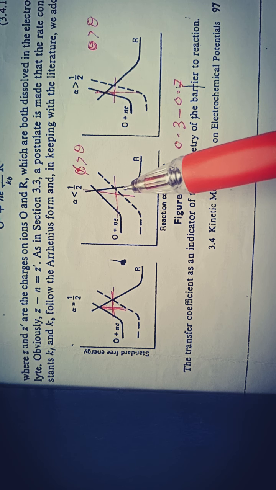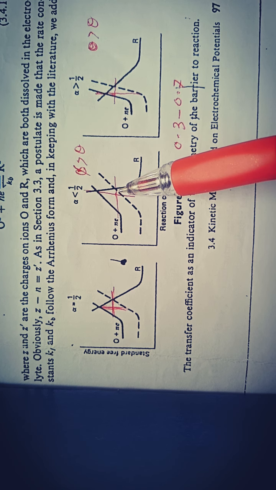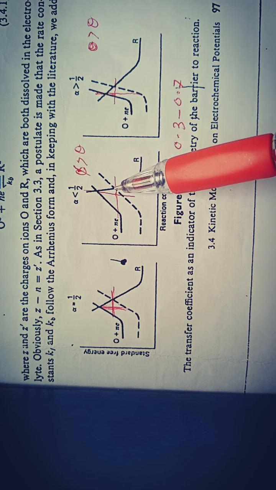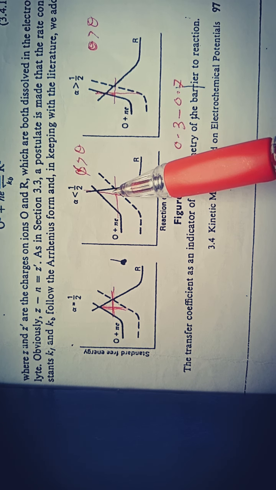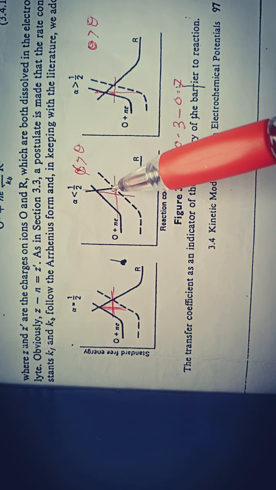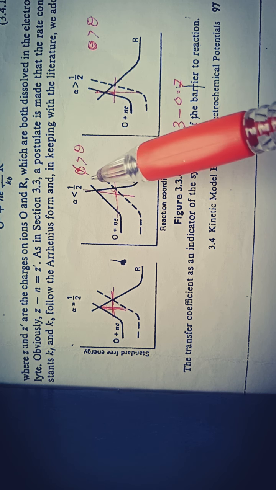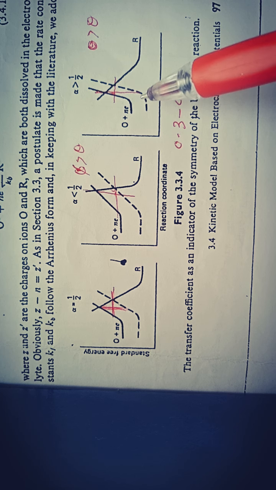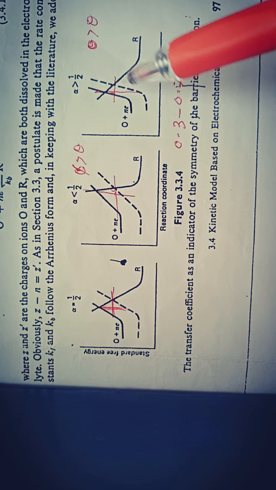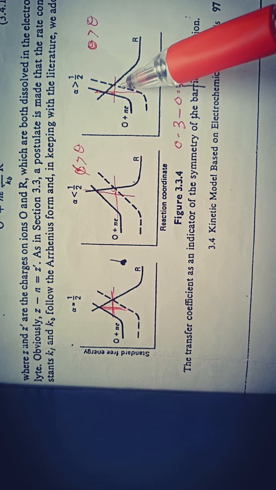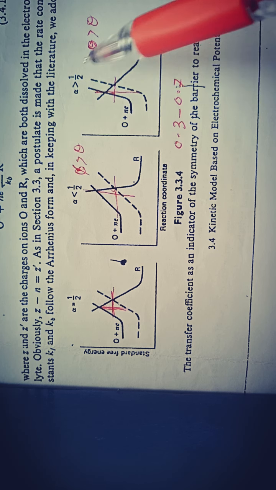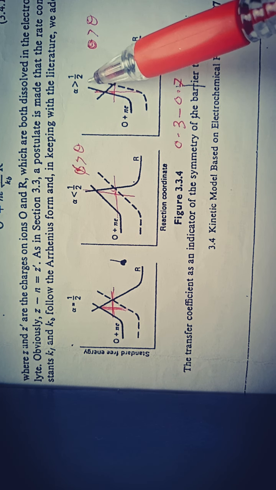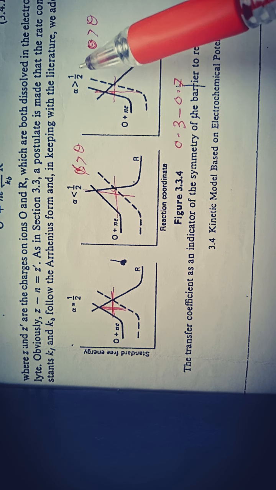In this case we can see that the angle theta is smaller than the angle phi from this area of intersection, and the value of alpha is less than half. For this case, phi is smaller than theta, and the value of alpha is higher than half, with the maximum value of 1.